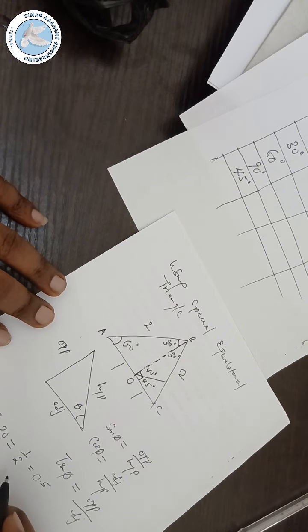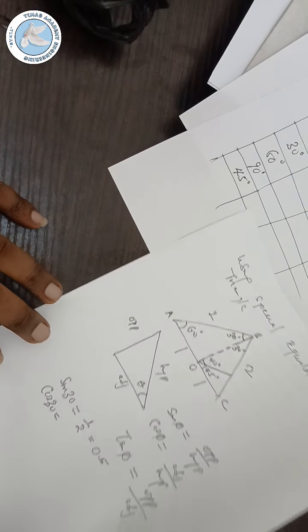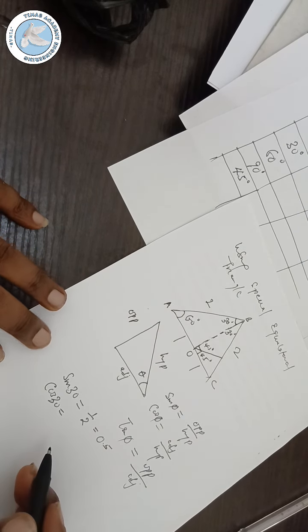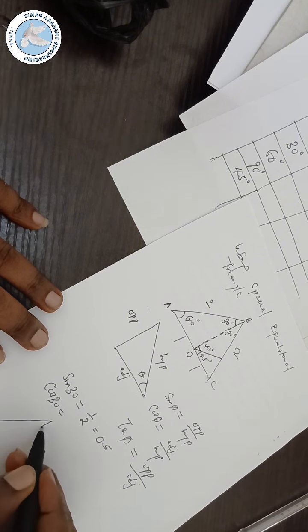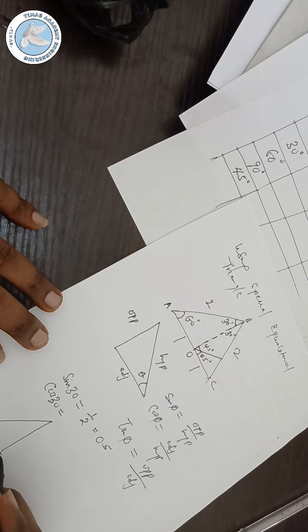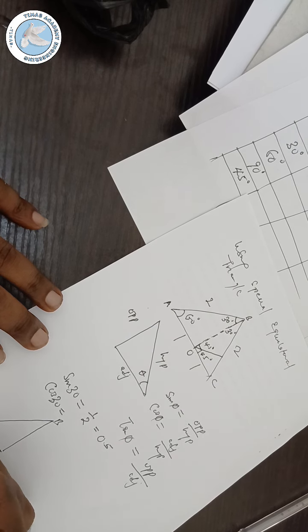Similarly, we have cos 30, which is adjacent divided by hypotenuse, and we do not yet have the value for BO. Having gotten to this stage, we pick the triangle and draw it. Having drawn the triangle, we have O, B and A. So this is 2 and this is 1.